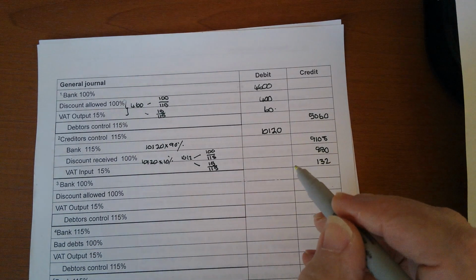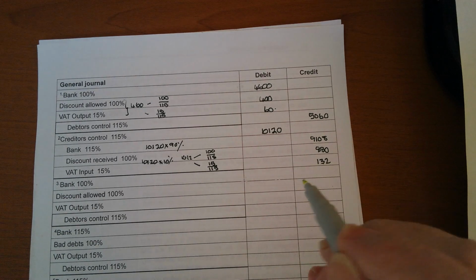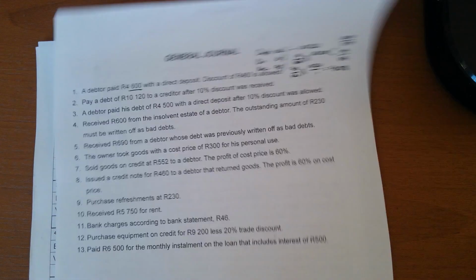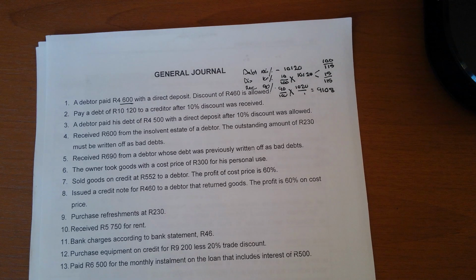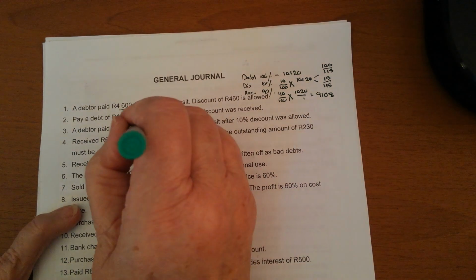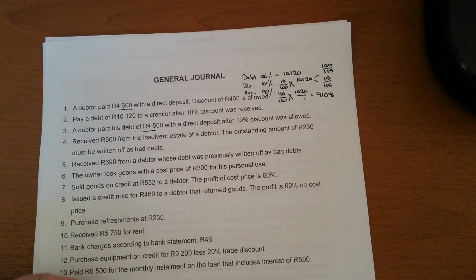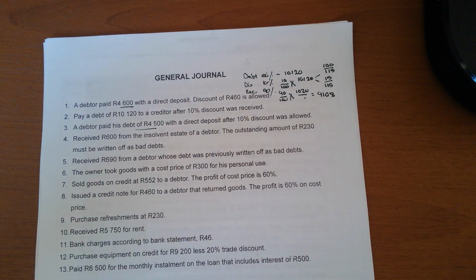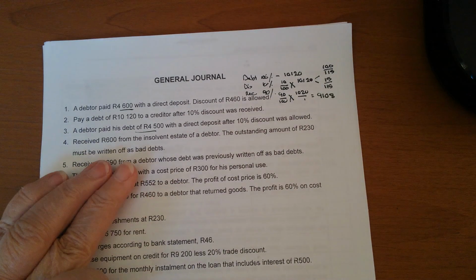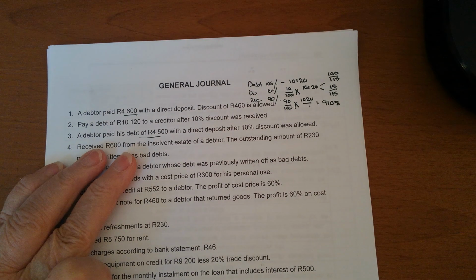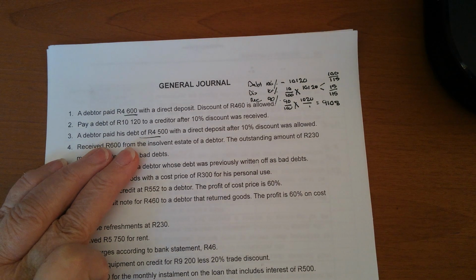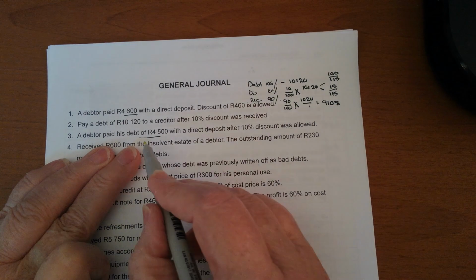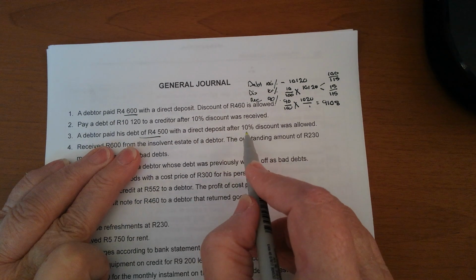Okay, if we look at number 3, a debtor paid his debt of 4,500. Now it's the debt that they're giving to us, with a direct deposit after 10% discount was allowed. So it means that the debtor will pay the debt of 4,500 after the 10%.